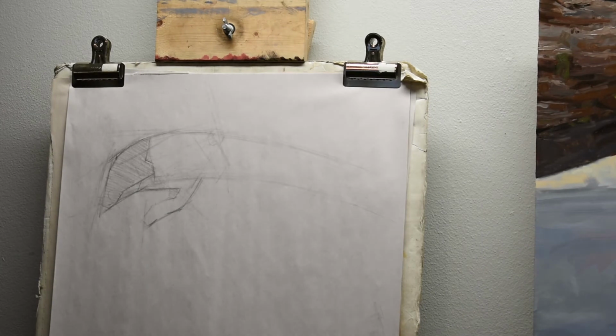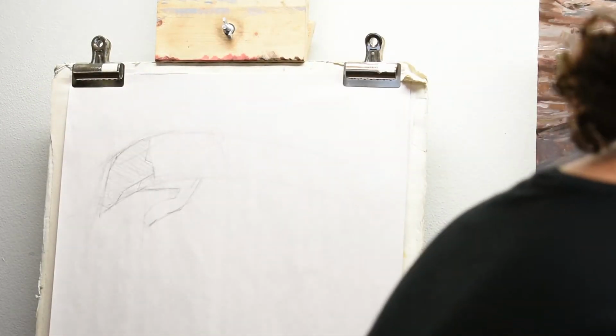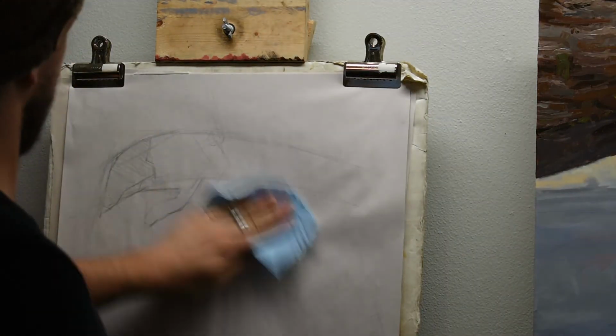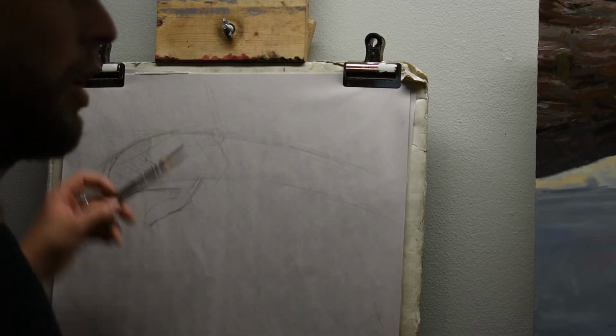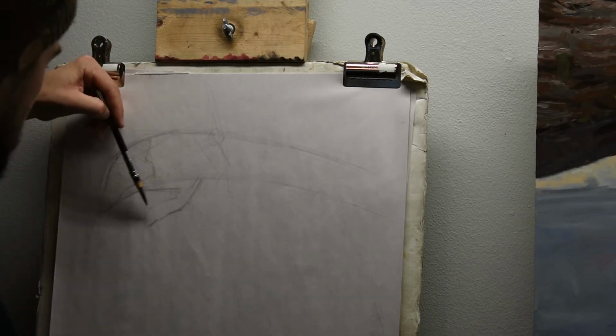I'm going to actually grab a brush or a paper towel. I'll do this often with my drawings to push that information back so it's still there, but it's way less visually impactful, so I can draw over it and make the corrections that I feel I need to make.